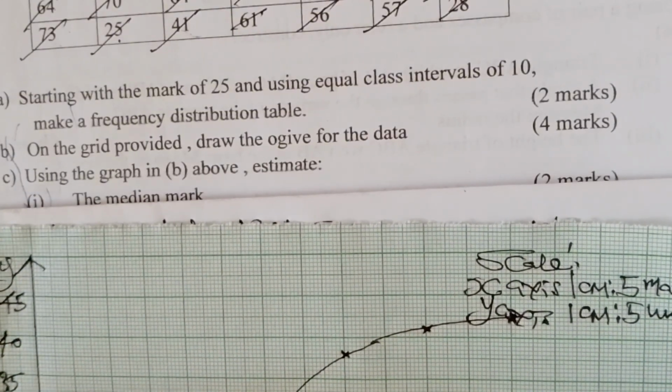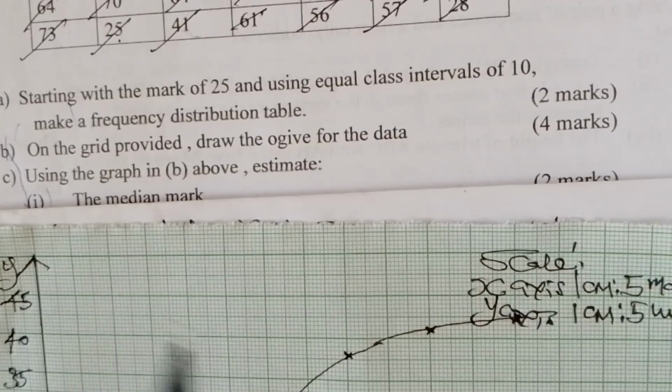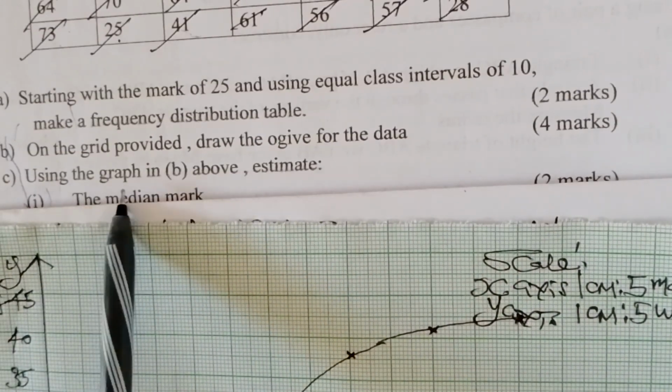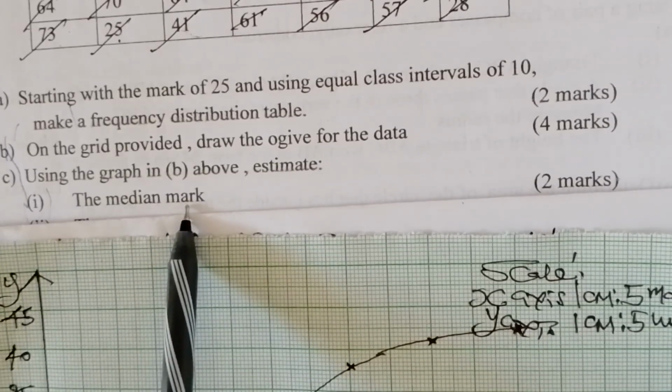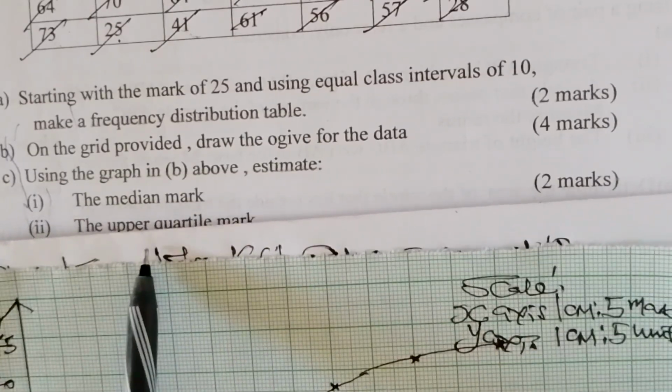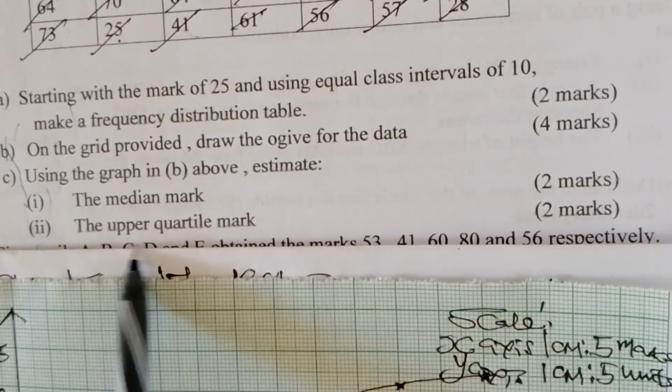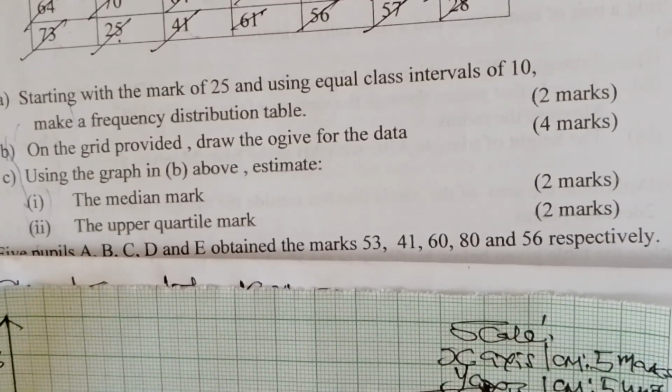In part C, we are told, using the graph in B above, estimate 1, the median mark, and 2, the upper quartile mark.